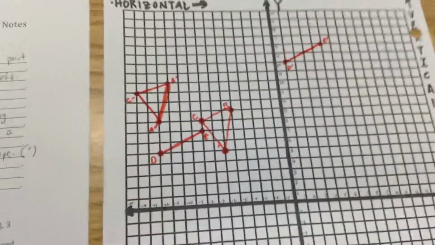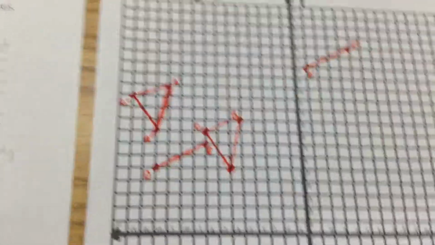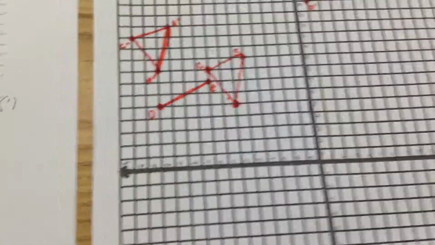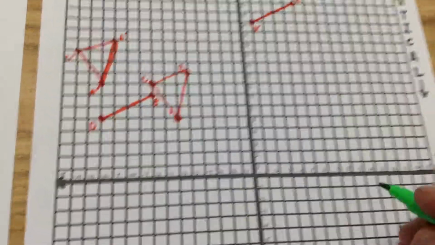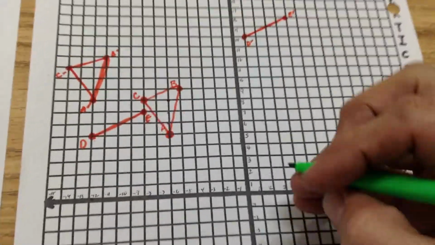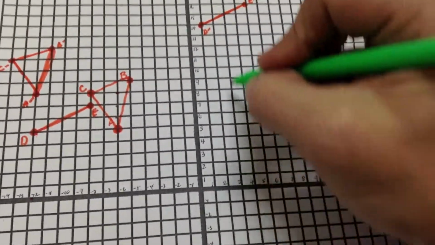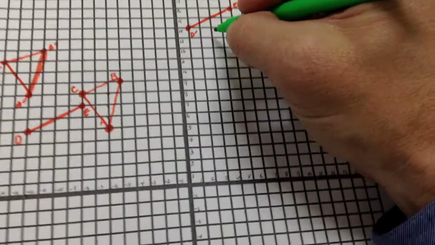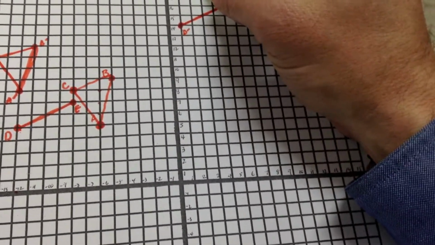All right, so for the new thing we're going to do, I'm going to use a different color pen. So we're going with the green pen for the reflections, okay? So, the first one: reflect the quadrilateral formed by points, and the points are 3 up to 18, which, where's that one? 3, 18 is up here.